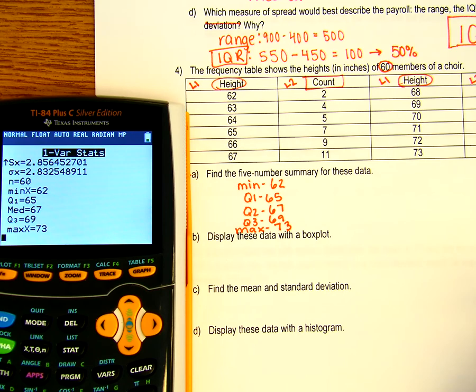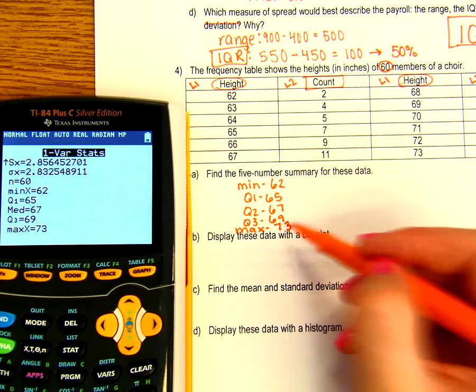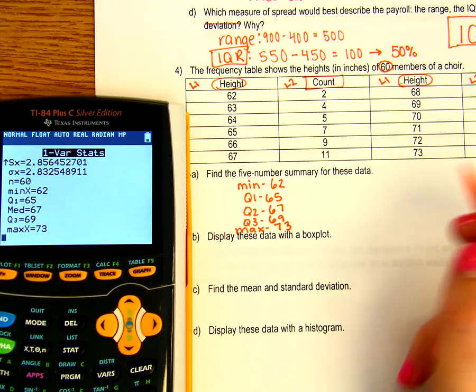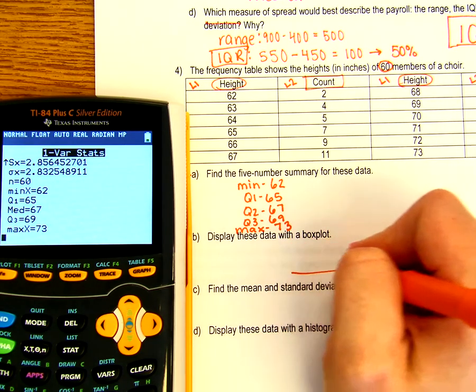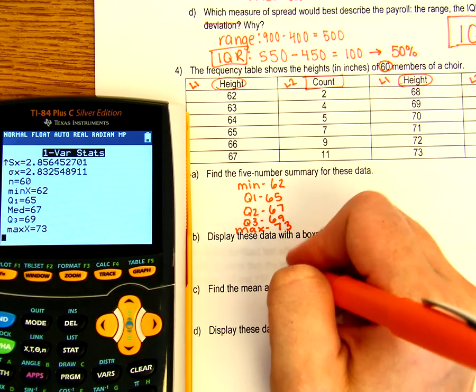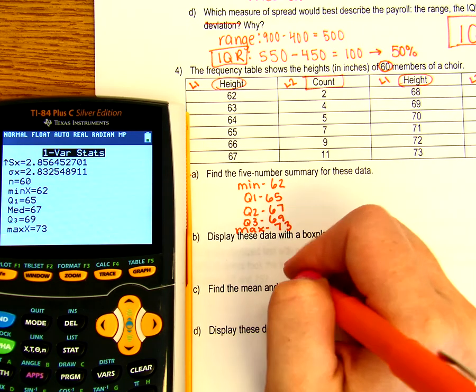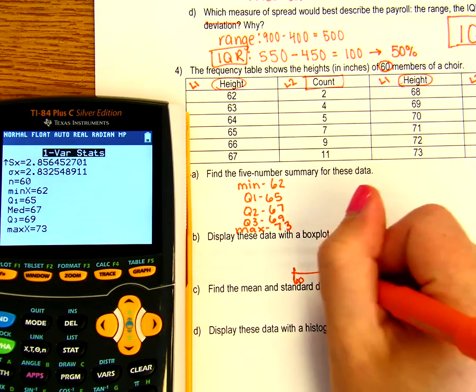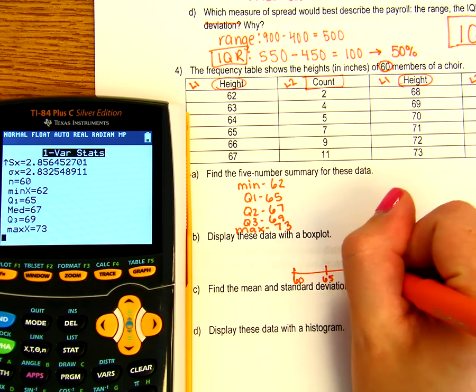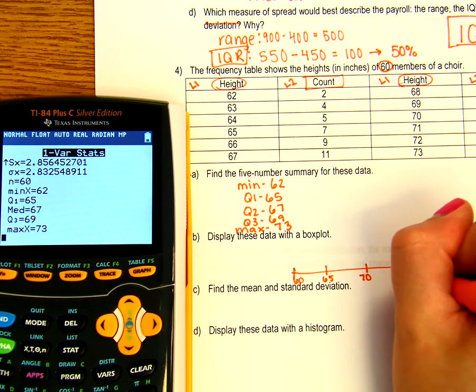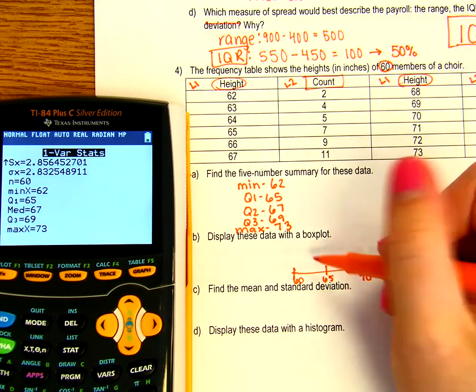It then wants us to display this information with a box plot. So our smallest is 62, our highest is 73. So I'll go 60, 65, 70, 75. Now I'm going to place my lines.